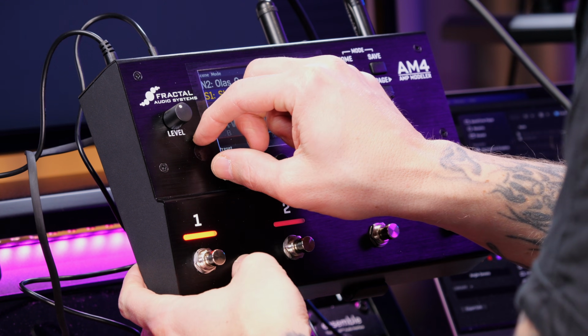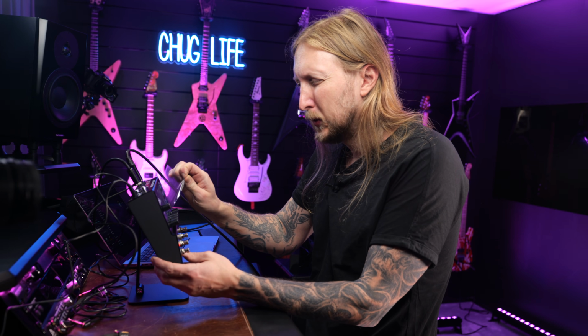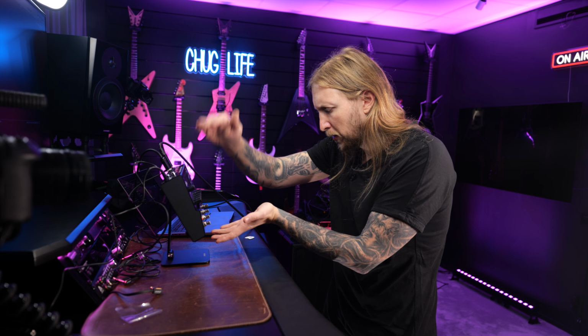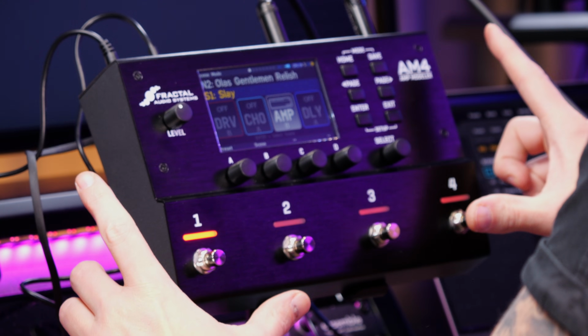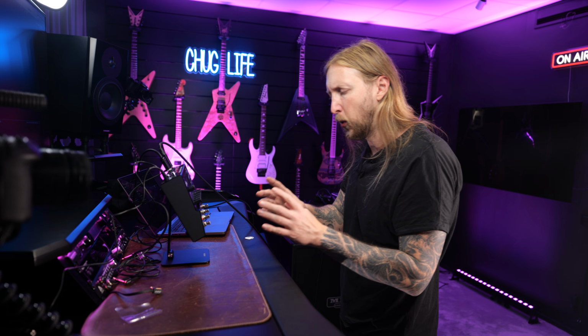I just got a hold of the new AM4. Oh, look at this. I was in Boston just a couple of days ago and Fractal were kind enough to give me one of their new AM4, a small modeling pedal effects. Small, very small. It's basically the same format as the VP4 that I tried like a year or so ago. However, now this AM4 includes the amp and cabinet modeling that we all love from Fractal Audio.